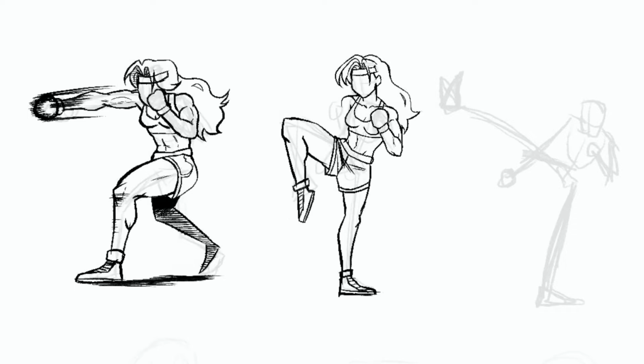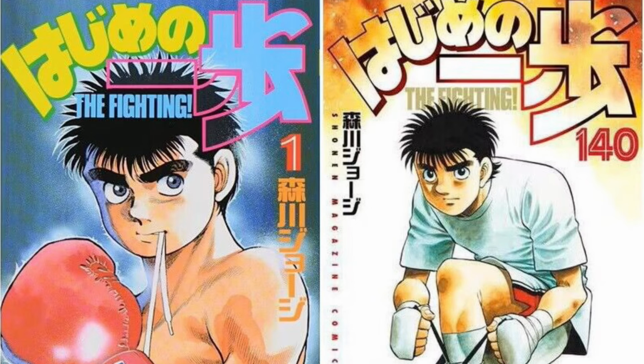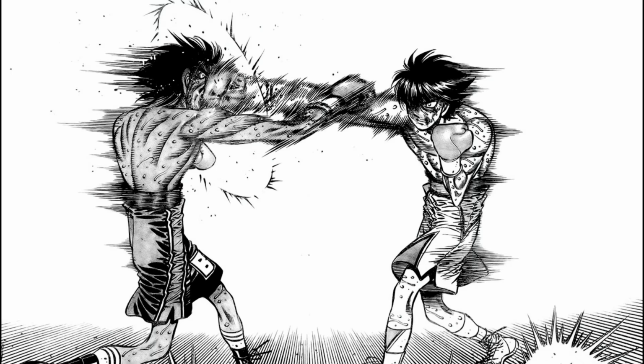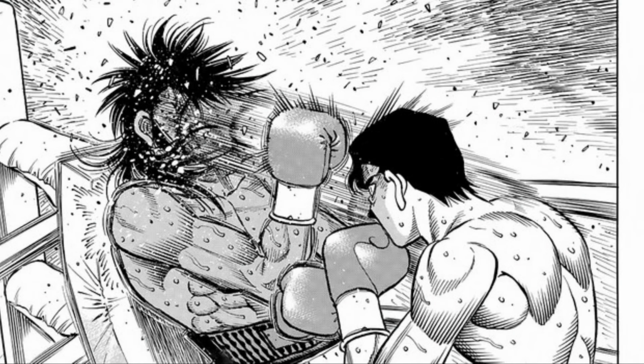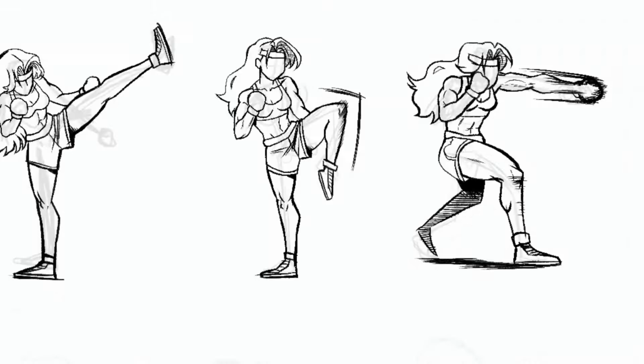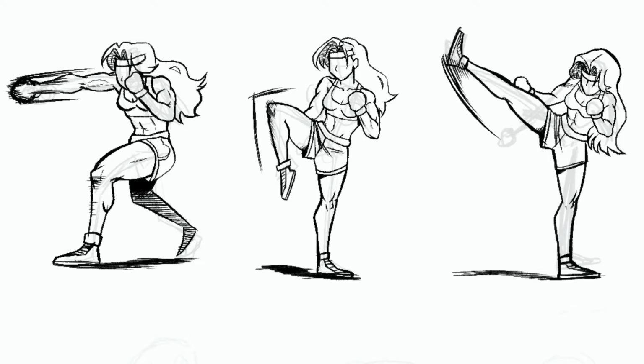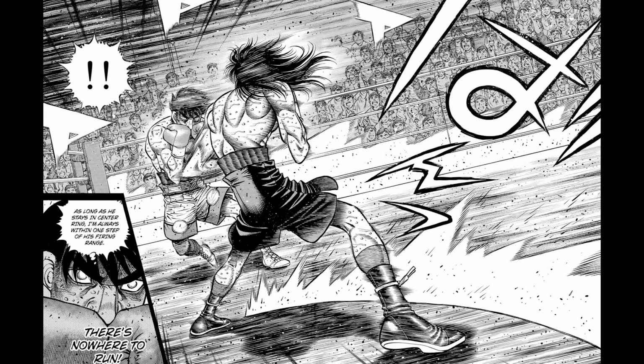Since this next fight is going to be set in a boxing match, I used the iconic manga Hajime no Ippo for reference. So I based some of the moves and angles on the panels in this manga. Pretty cool. Very old school and just overall a fantastic artist who is very clear with the character's movements.